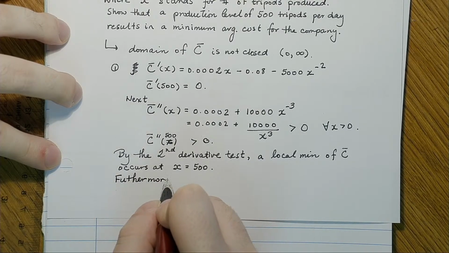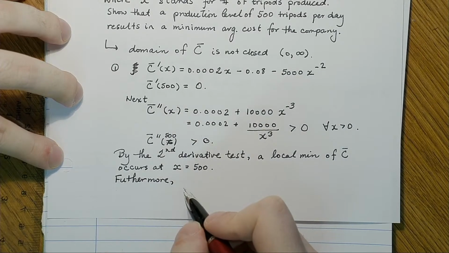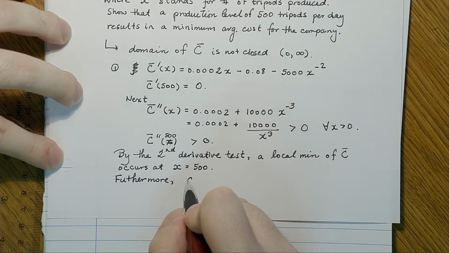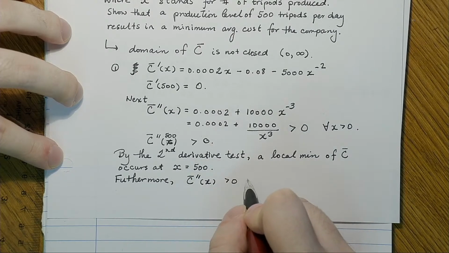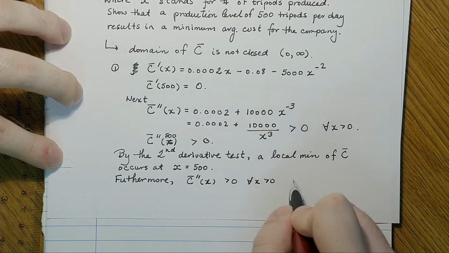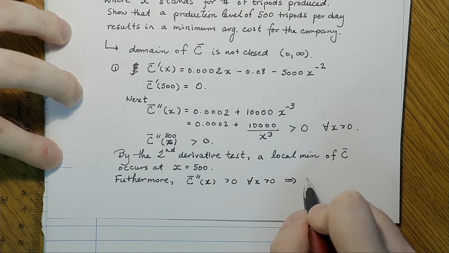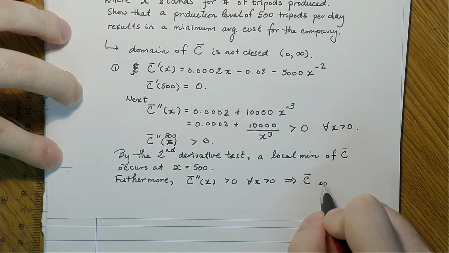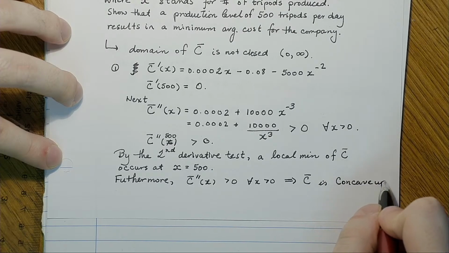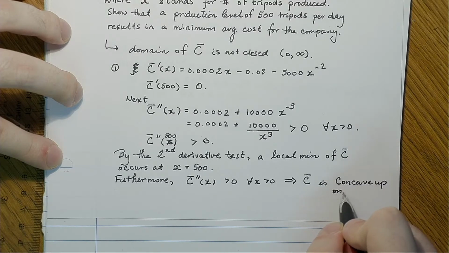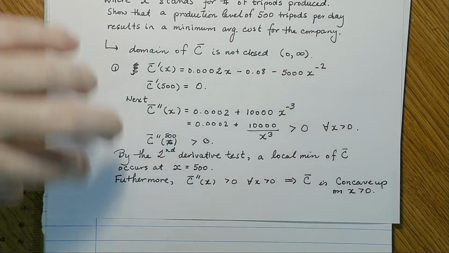Furthermore, we know that it's greater than 0 for all x greater than 0, and that implies that C bar is concave up on x greater than 0.